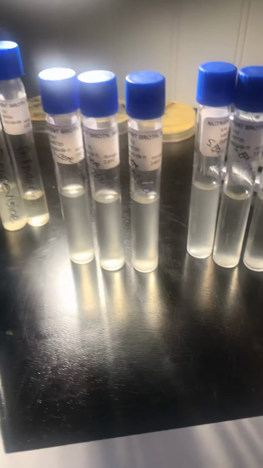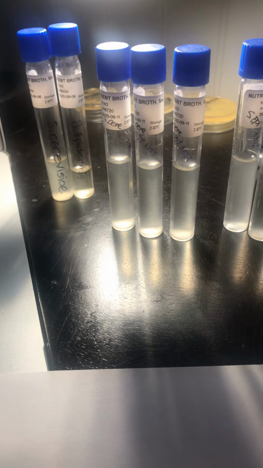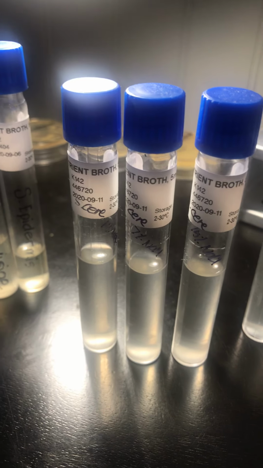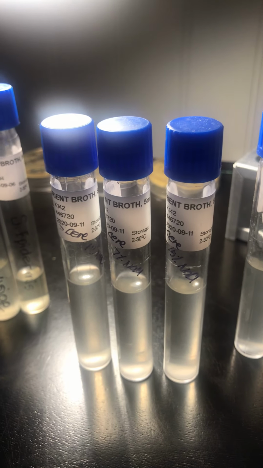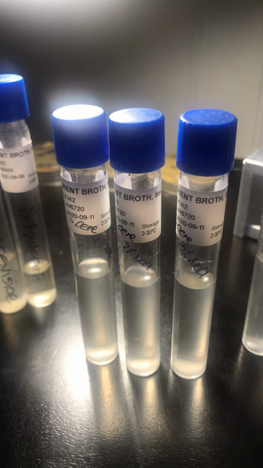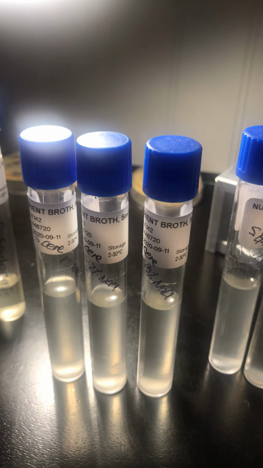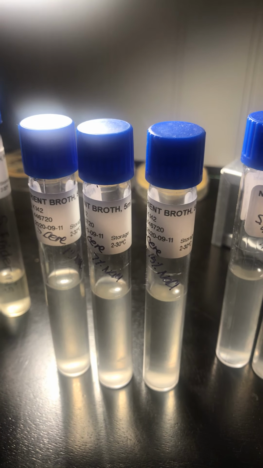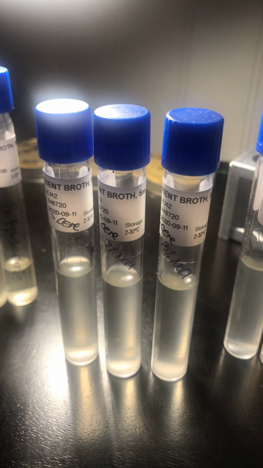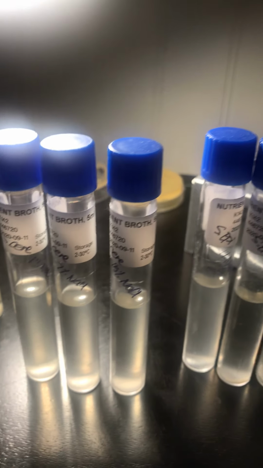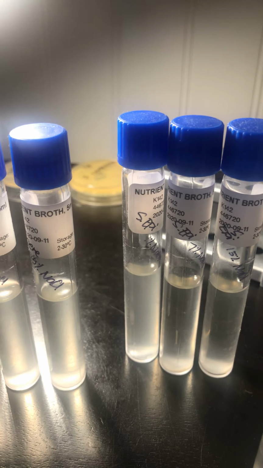So I'm going to show you the salt tolerance testing. What is needed is obviously your tubes, and you want to make sure that you label them according to S. epidermidis and S. cerevisiae. Label the 3 tubes of S. cerevisiae 1%, 7%, and 15%. Same thing with the S. epidermidis.